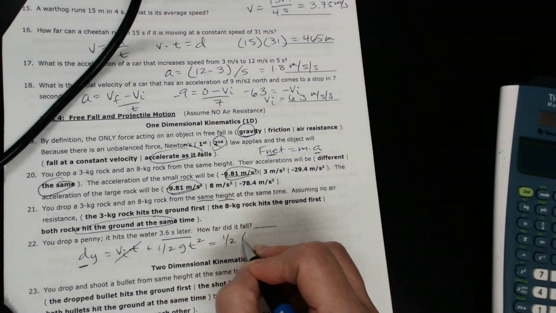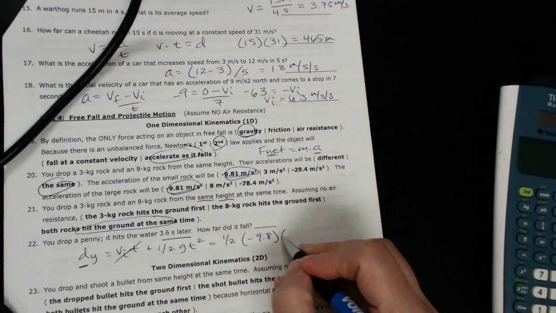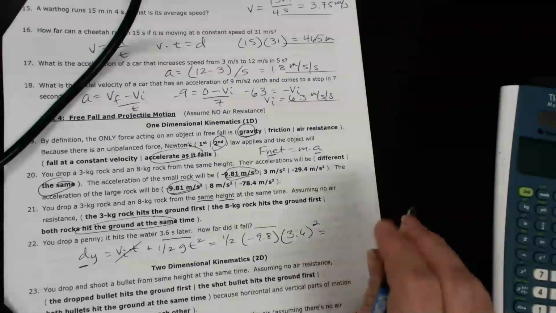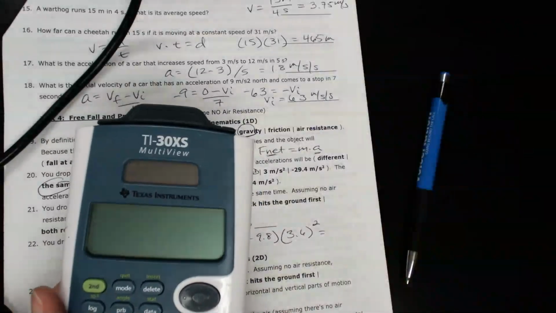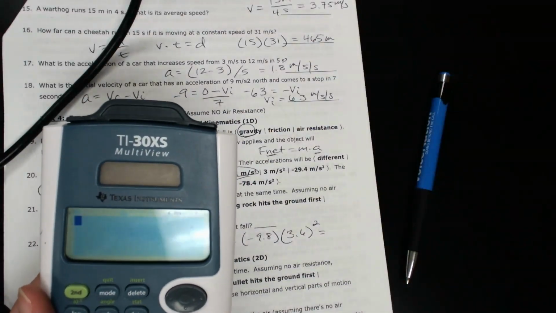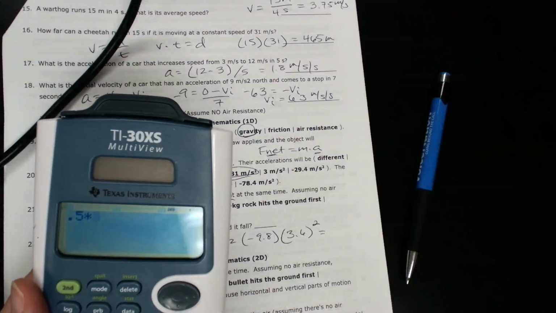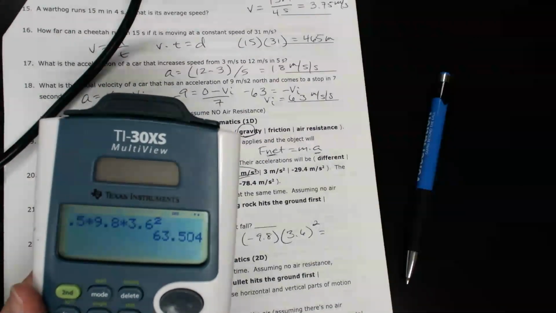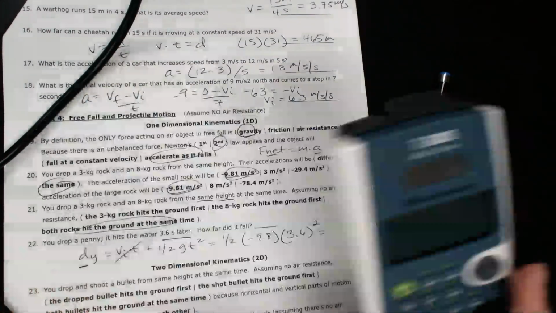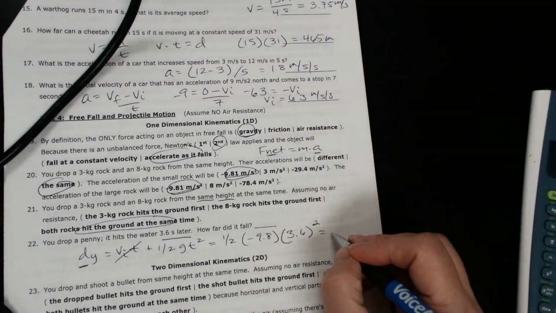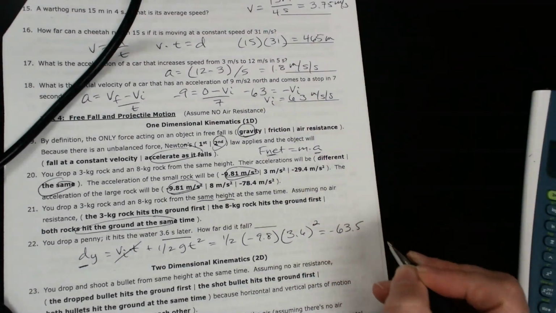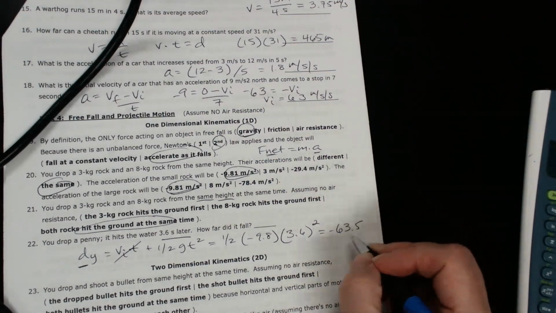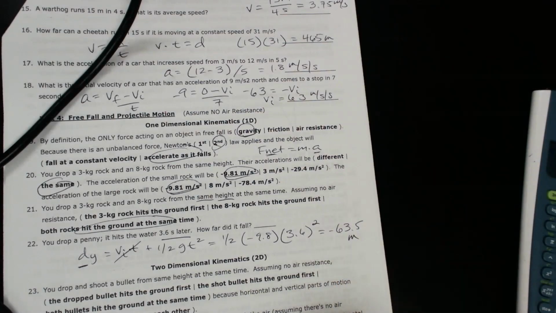So we've got 1/2 times our 9.8, and then 3.6 is my time. I have to square that, okay? So when I put that in my calculator, I'm going to use 0.5 for 1/2 times 9.8 times 3.6 squared, and that gives me 63.5. And there's a minus sign here. This is really like a minus displacement. If we think about dropping it, it's moving downward in a negative direction, but that's how far it's going to fall.